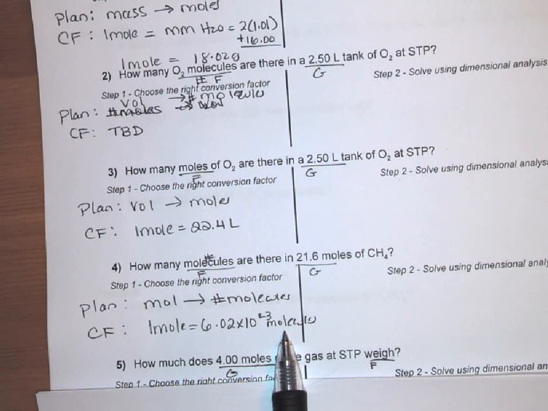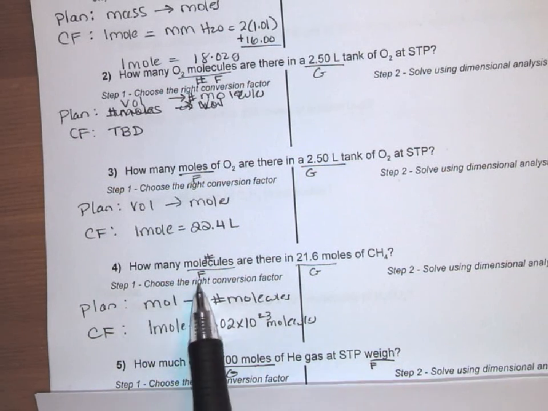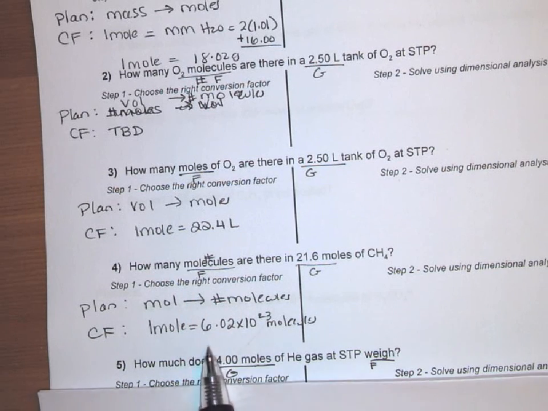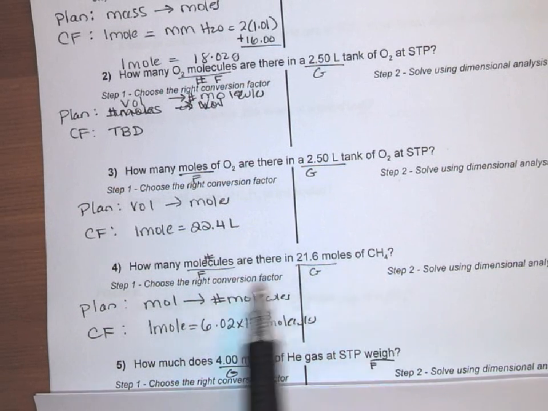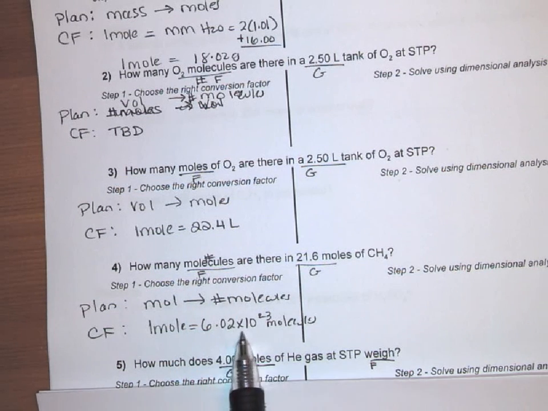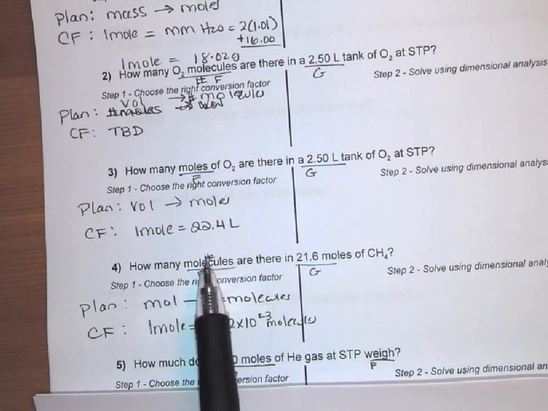molecules. Now, just a quick reminder, for Avogadro's number, the unit will depend on the number of particles you're looking at. Since this is molecules, then it becomes 6.02 times 10 to the 23 molecules. If we were dealing with just carbon atoms, for example, then it would be 6.02 times 10 to the 23 atoms. So these units will match whatever you're given in the problem.